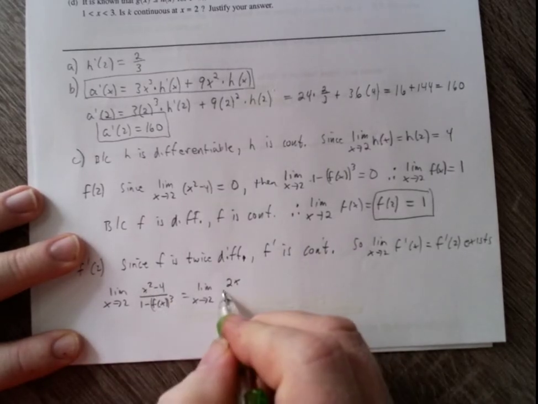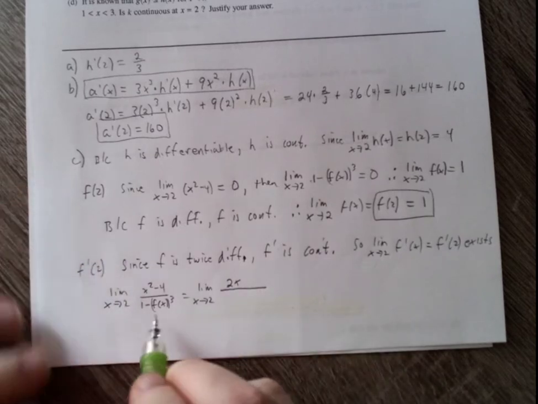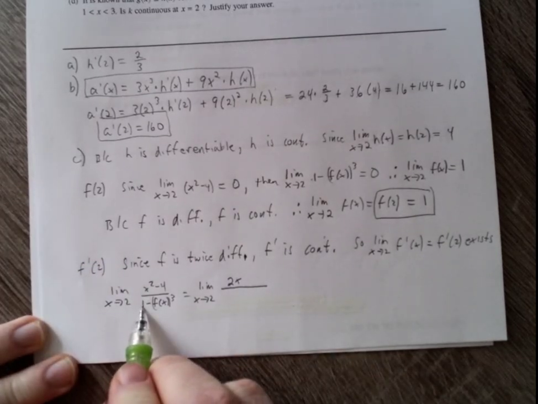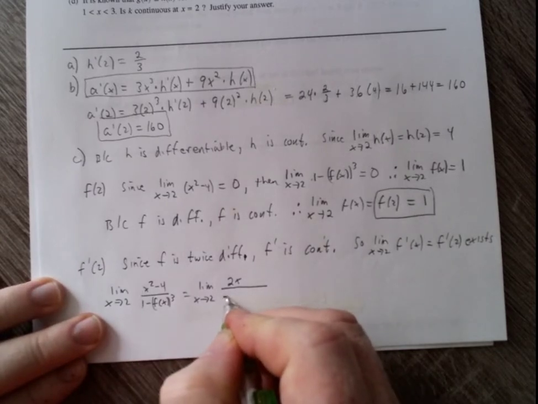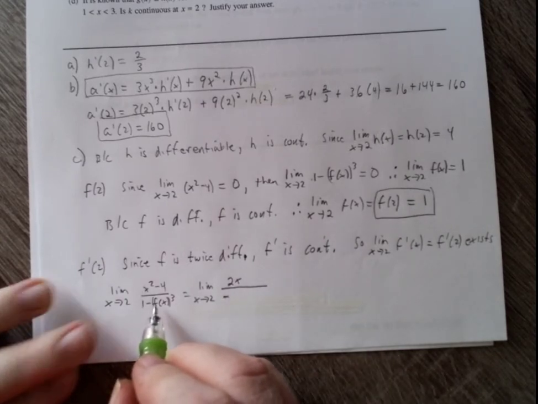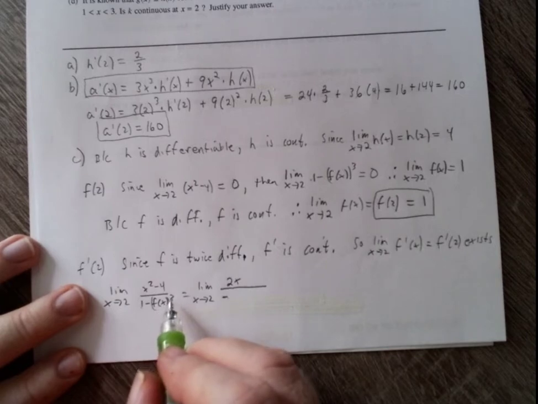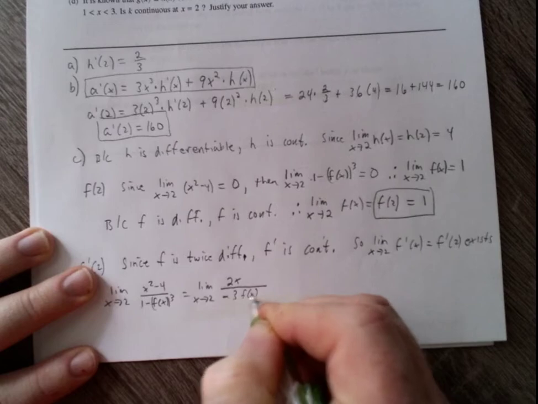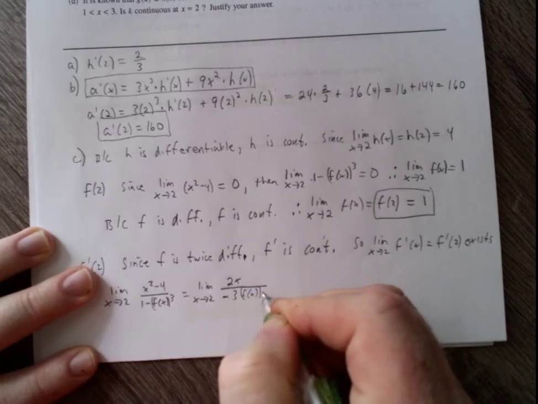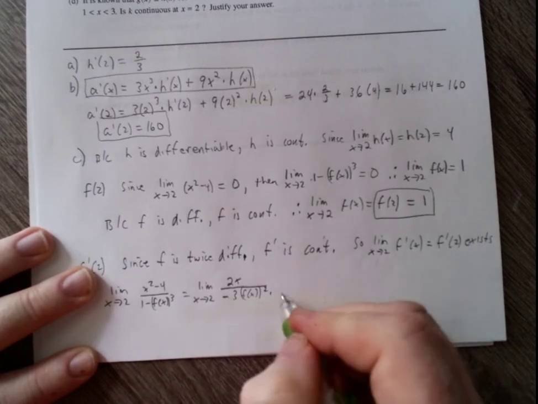The derivative of 4 is 0. Over the derivative of 1 is 0. And now we have minus the derivative of f of x cubed is 3 f of x squared. Chain rule, the derivative of the inside is f prime of x.